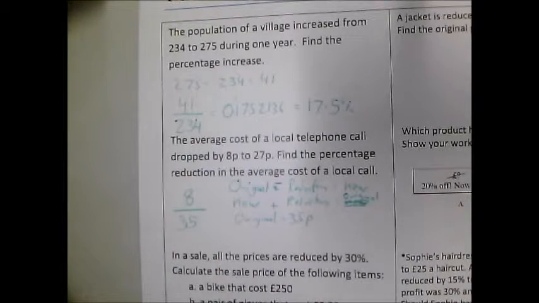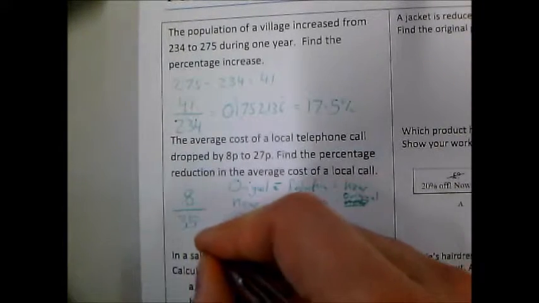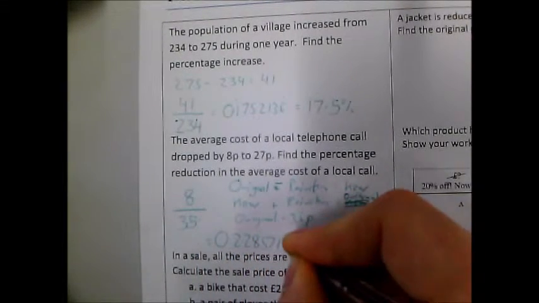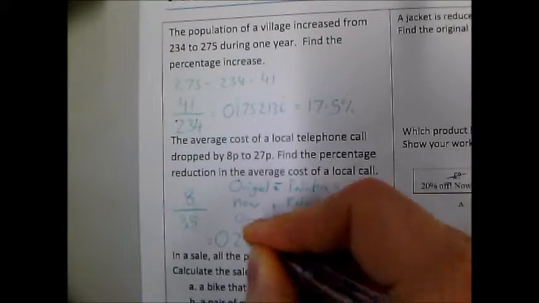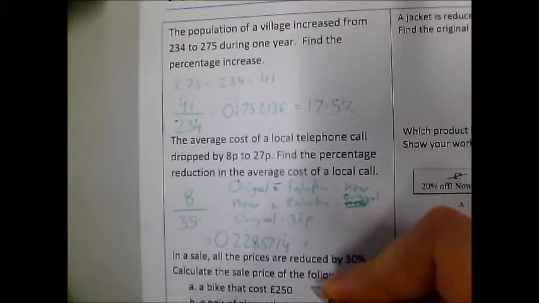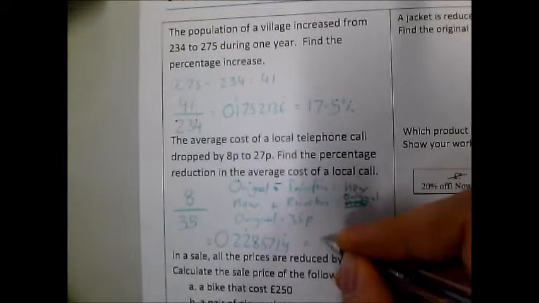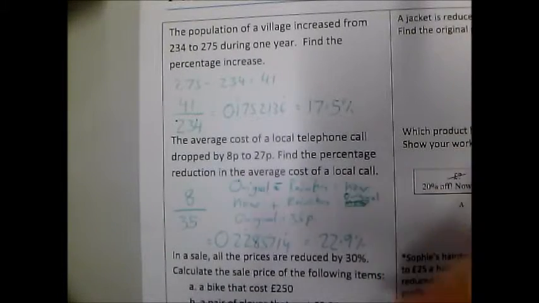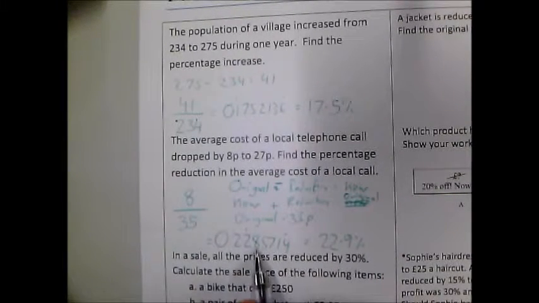Okay, so 8 divided by 35, again do that on our calculator. We get again a rather horrible looking decimal, 0.2285714 recurring. So that's simply equal to 22.9%, because this 8 is followed by the 5, so that rounds up to 22.9%.